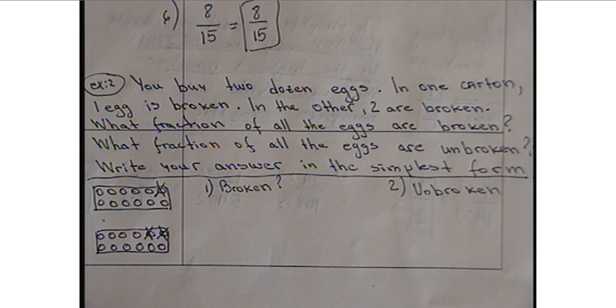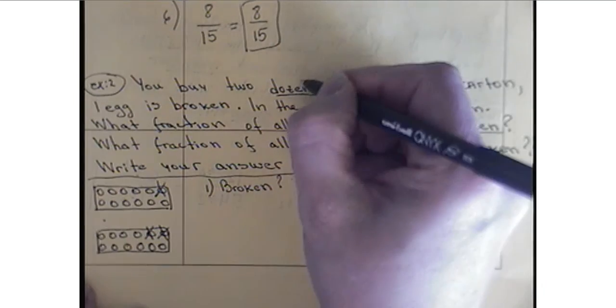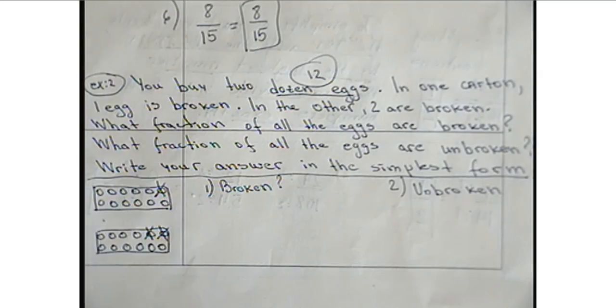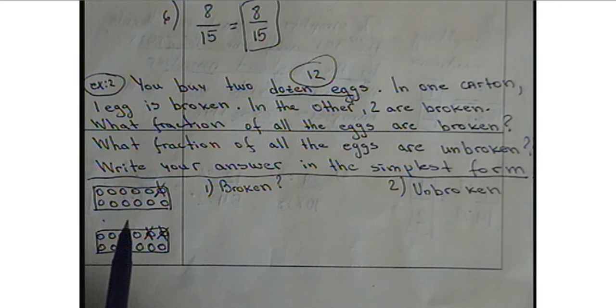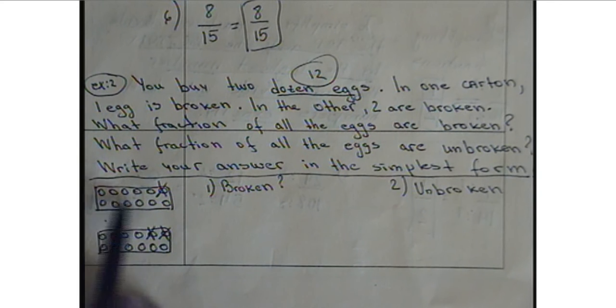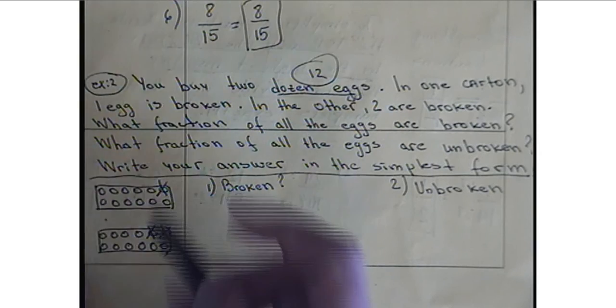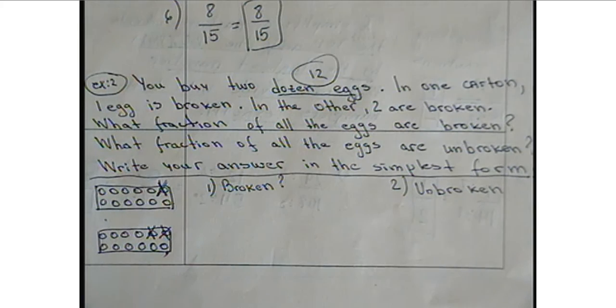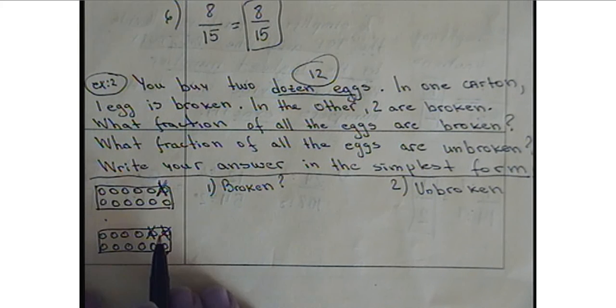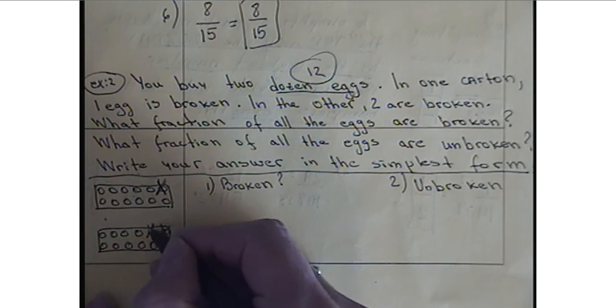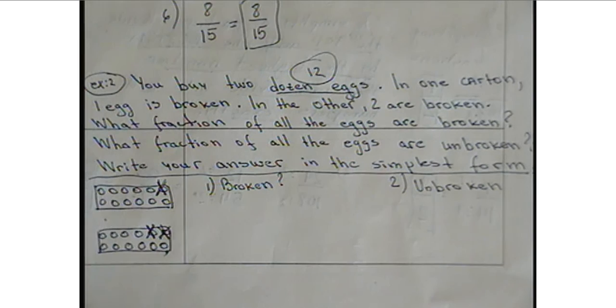And we gotta simplify. So a dozen eggs means 12. Okay, 1 dozen is 12 eggs. That's why I have one carton here with 12 eggs total and another one with 12 total. So in one carton we have 1 egg broken, and I cross out this because it's 1 egg only. In the second one we have 2 eggs, so I cross out 2 because 2 of those are broken.